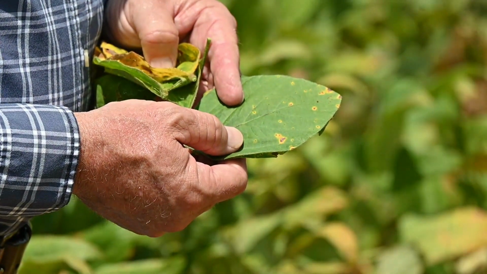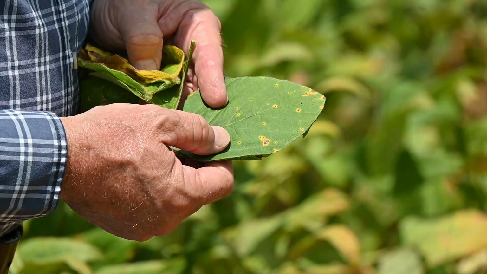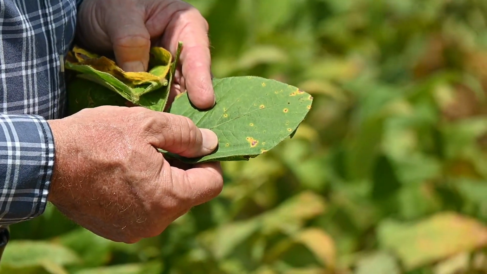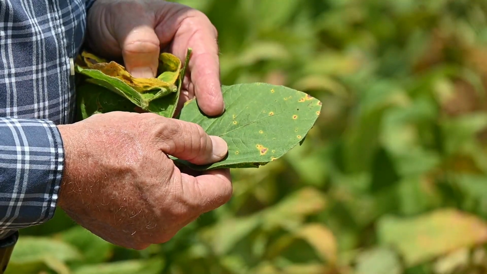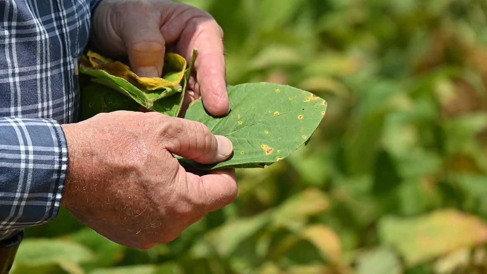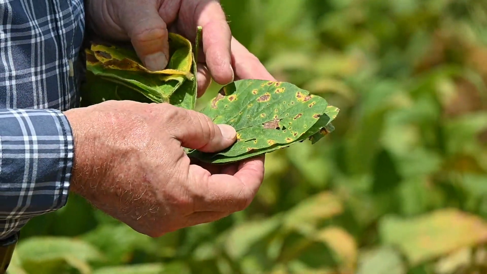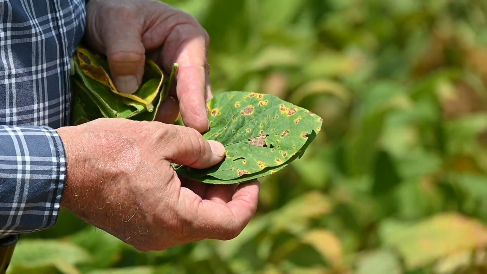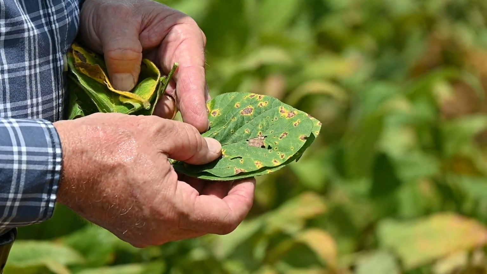This is how brown spot begins. You'll see these small lesions, little spots. They're brown in the center, of course, but they have these predominant yellow margins or halos. As the disease spreads, you can see that the lesions start to grow together. They can encompass the entire leaf.